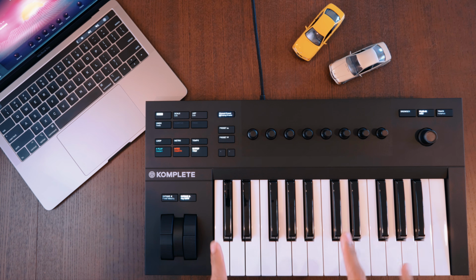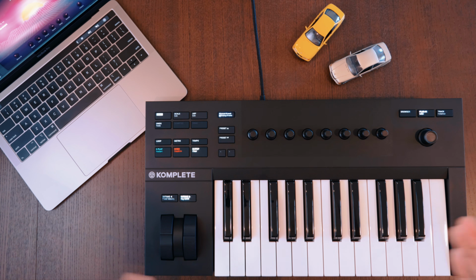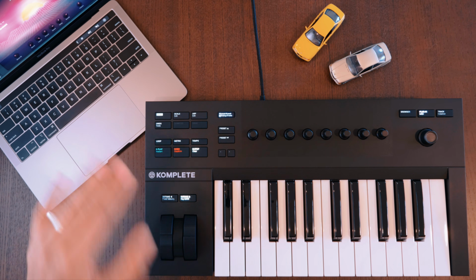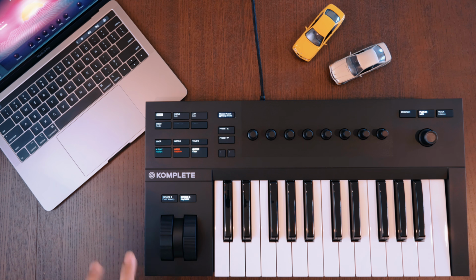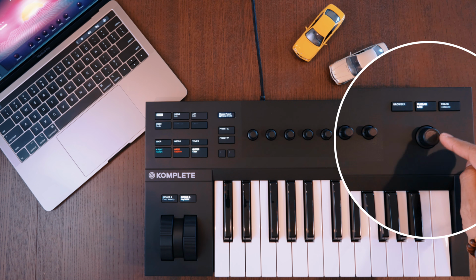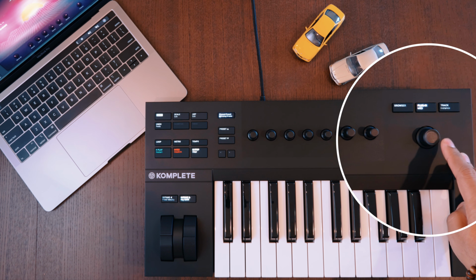The Native Instruments A series and S series keyboards let you control all of these instruments with ease. Now here's a side note, you can use the Komplete Kontrol software without a Native Instruments keyboard, but you're stuck with the mouse to browse the sounds because of this important controller that controls Komplete Kontrol. You won't find this on any other keyboards other than Native Instruments ones.